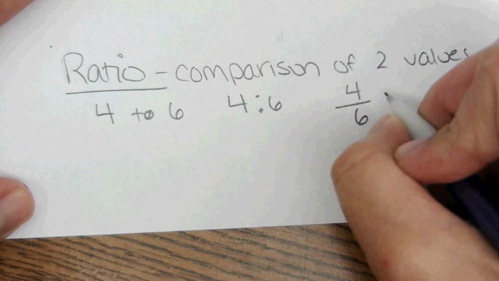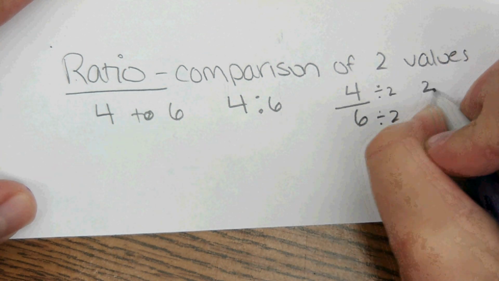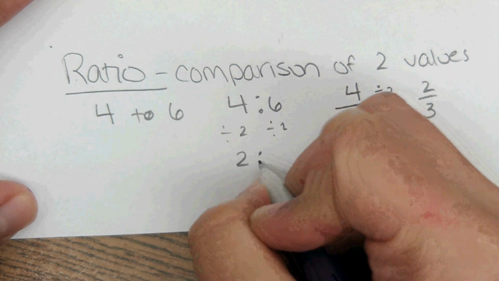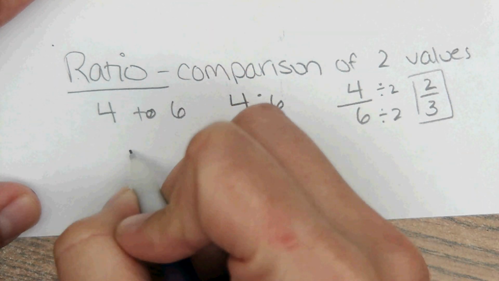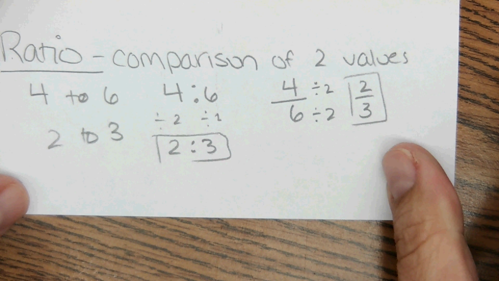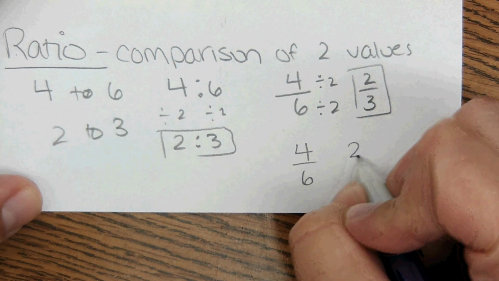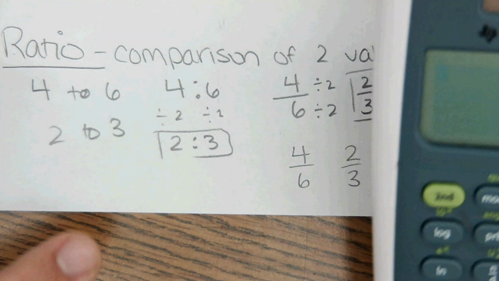When you simplify ratios, you divide by a common factor. So in this case, 4 to 6, you could divide both by 2, and you get 2/3. You could do that here too, divide by 2 to simplify it, you get 2/3. Same thing, so 2/3, 2 to 3, or 2 to 3 here.